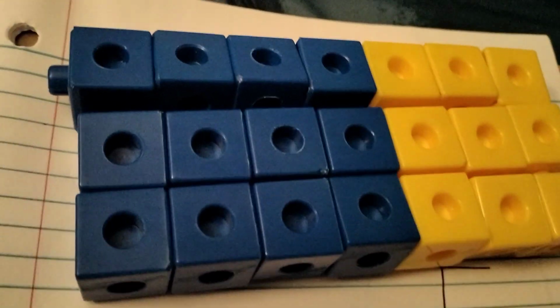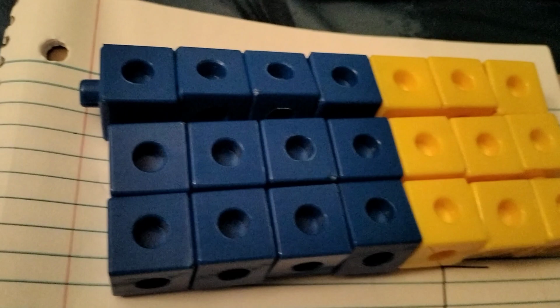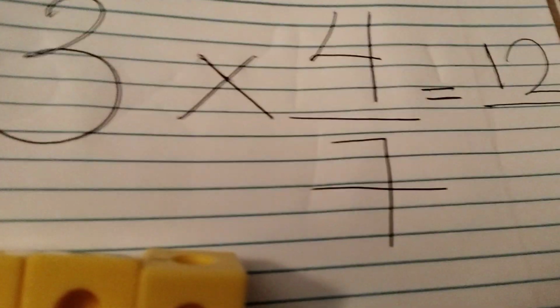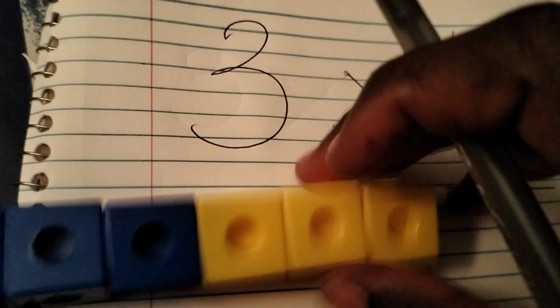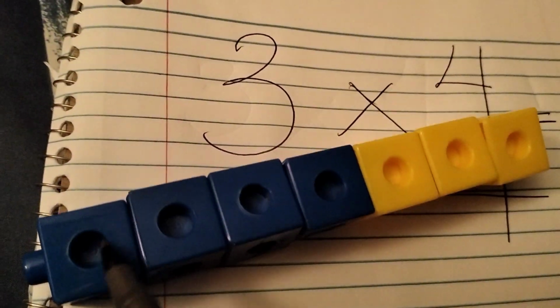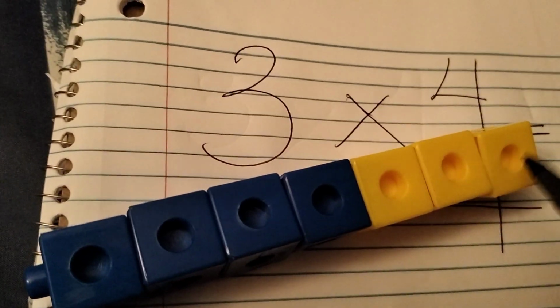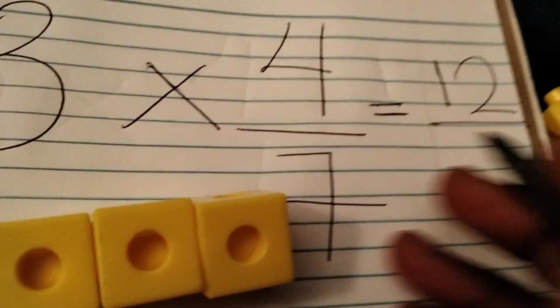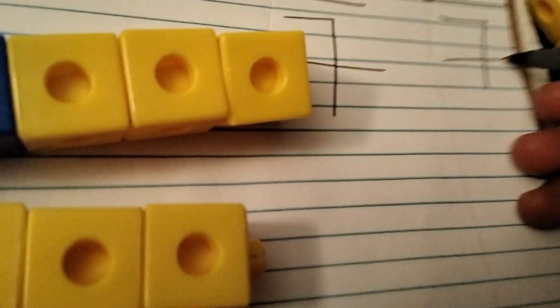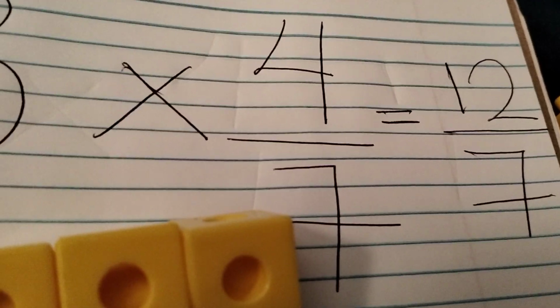I am getting 12 blue cubes, and that represents my numerator over the pieces of cubes that I have, 1, 2, 3, 4, 5, 6, 7. So 12 over 7. And that is giving me my answer.